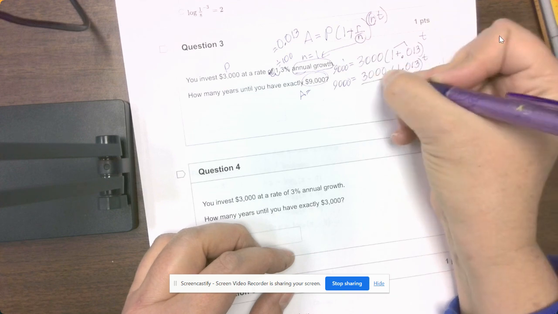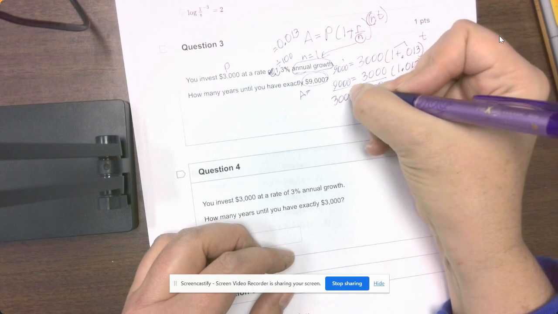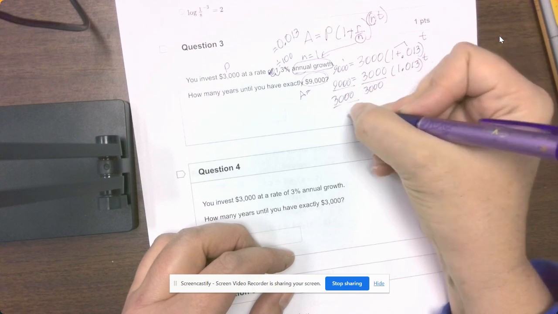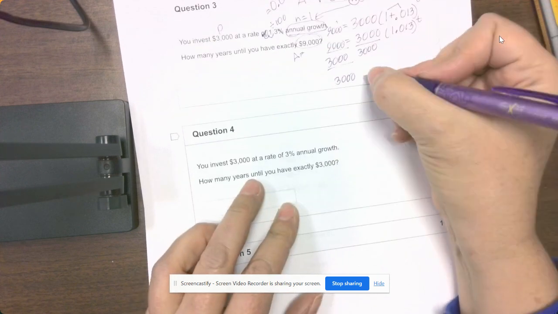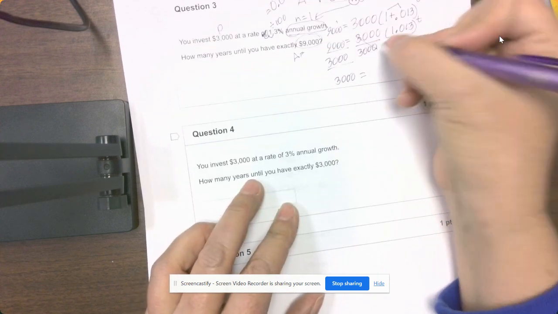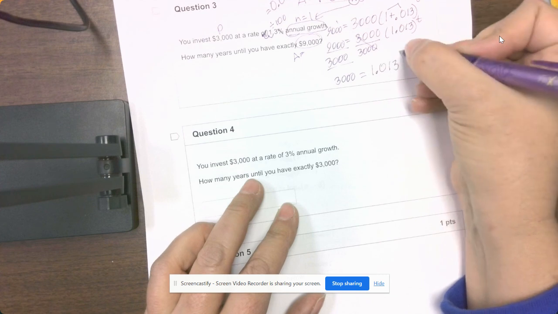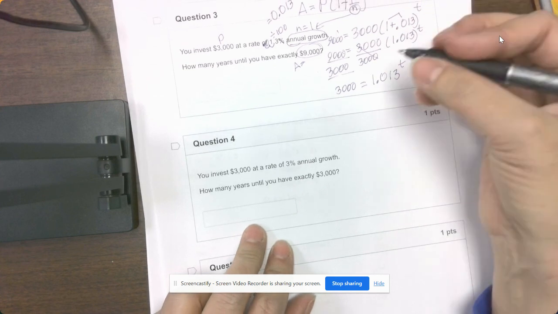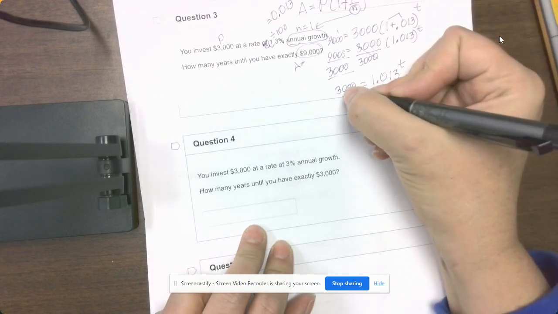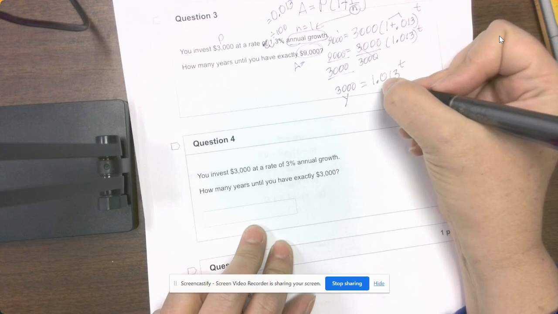Okay, I can divide this by 3,000. We got 9,000 divided by 3,000 is going to give us 3. Okay, now I can go ahead and put it into log form. Okay, so this is going to be my y value. This is my base.